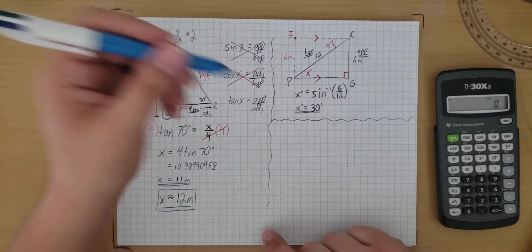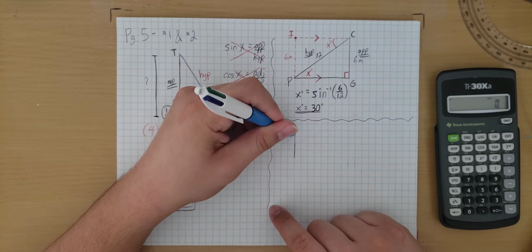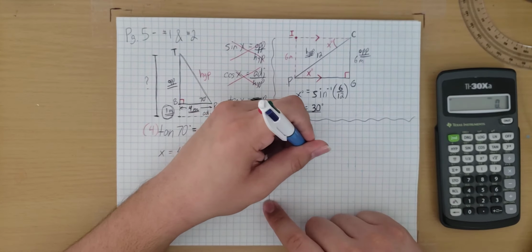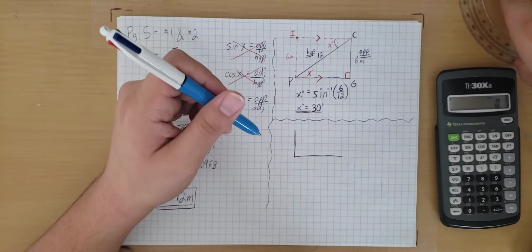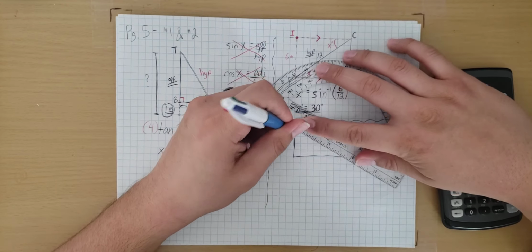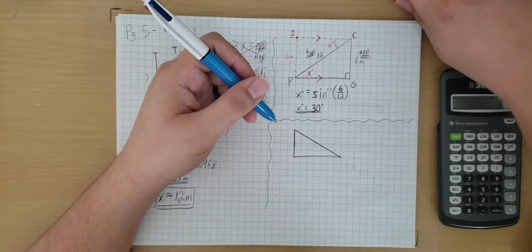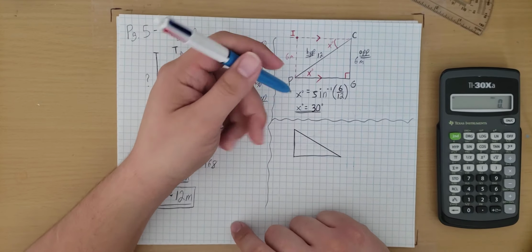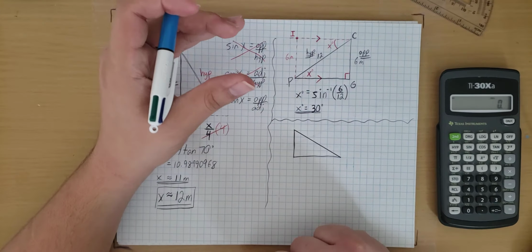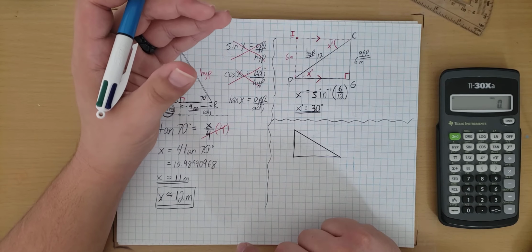Okay, so we know we're going to use a right triangle. So how do we work this out? Some of the information is given in the image. We know that the trees are 20 meters tall.